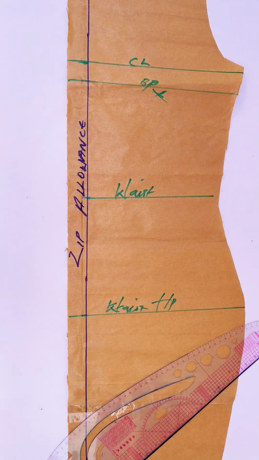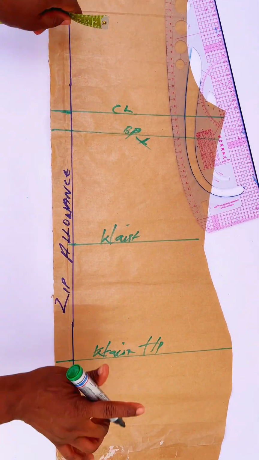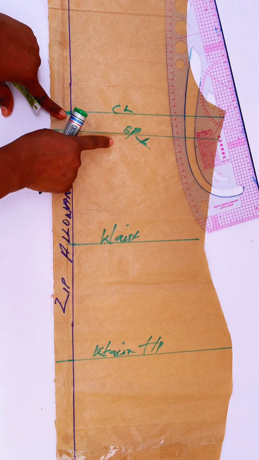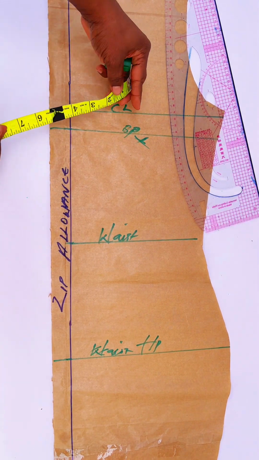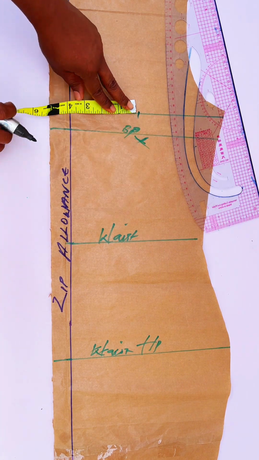Okay, don't forget the dart for the back is going to start on the chest line. All right, not the bust point. Bust point is not actually needed here, that's why I mark X there. All right, we need the chest line, the waist, and the hip.